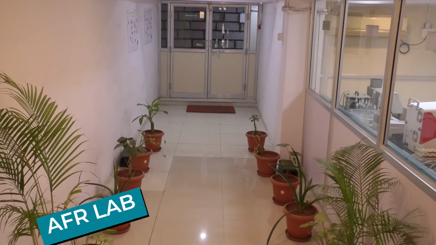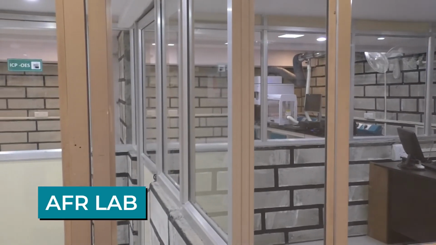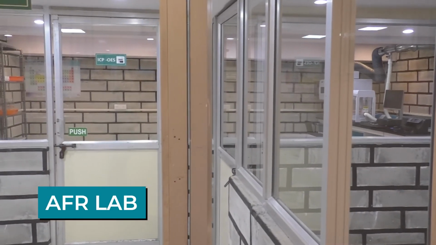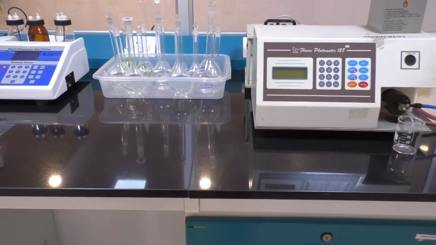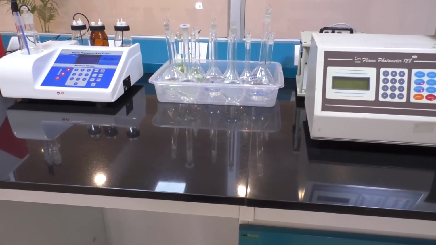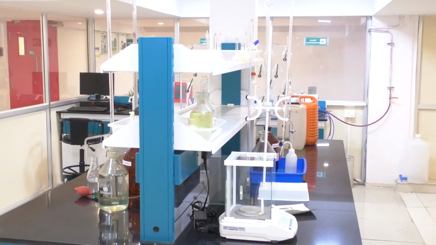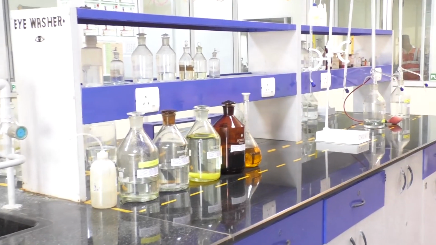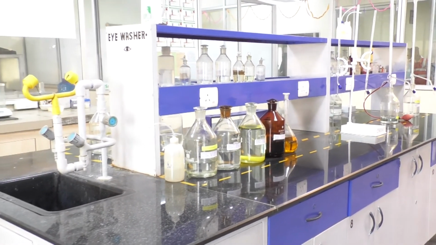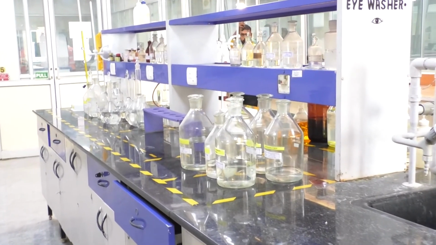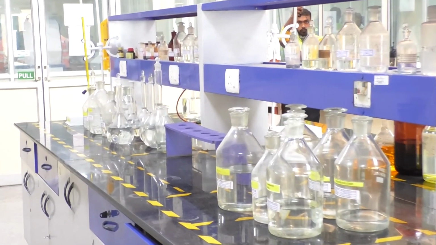AFR laboratory. To set the quality milestone of cement in every aspect, here is a well-equipped AFR lab to test the various fuels used in pyroprocessing. The lab has highly sophisticated equipment for testing, which gives very fast and accurate results with very little effort.